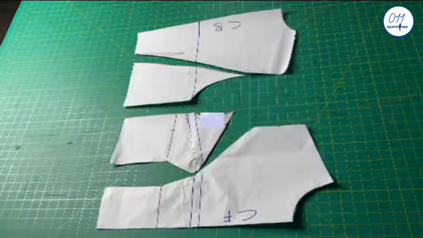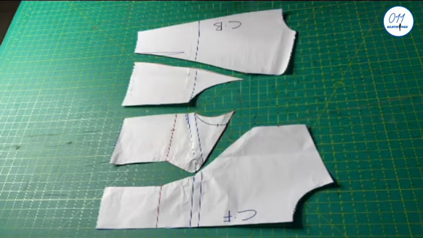On today's tutorial, I will demonstrate how to alter a basic bodice pattern into a princess cut pattern for both a bustier blouse and formal English wear such as ladies jackets, shirts, dresses, blazers and so forth. I'll be doing this for both the front and the back patterns.